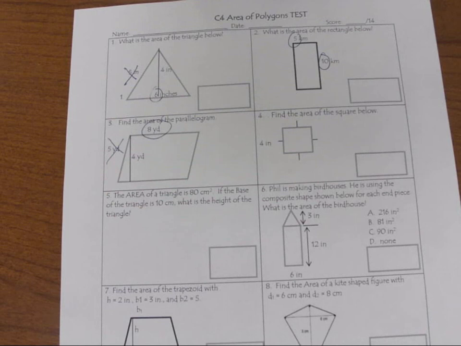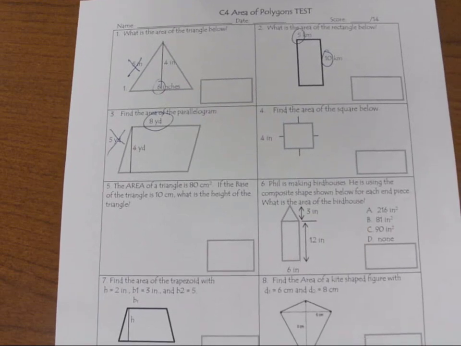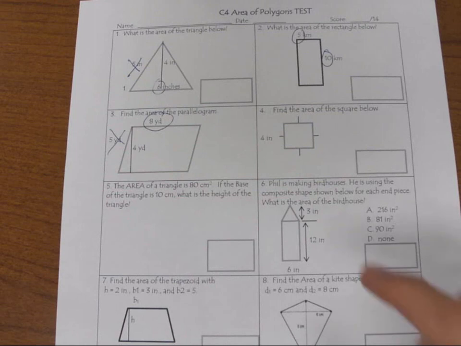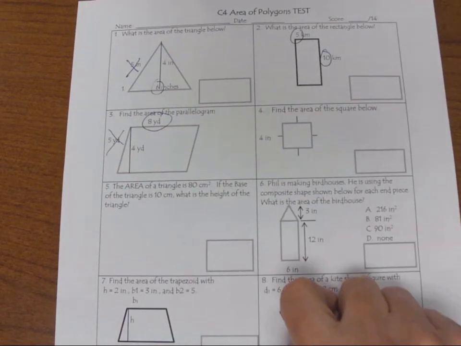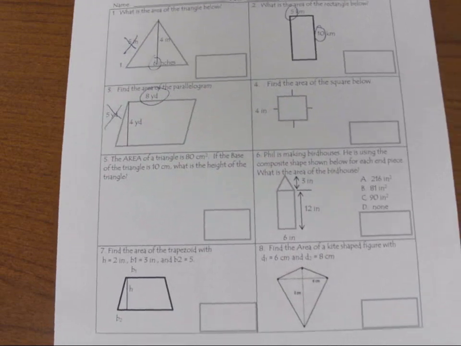Number 4, area of a square. It's still base times height. These lines are showing you that they're all exactly the same. That's what makes it a square. They're all 4 inches. So if I go base times height, I'm going 4 times 4, right? And remember, inches squared in your answer.